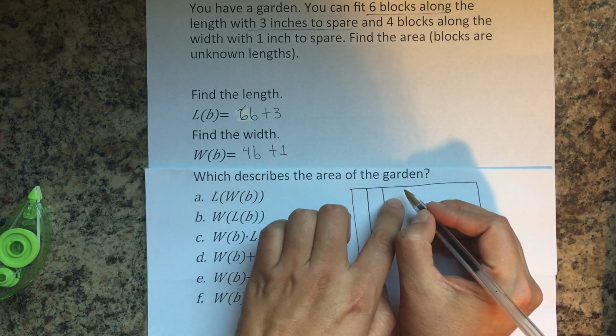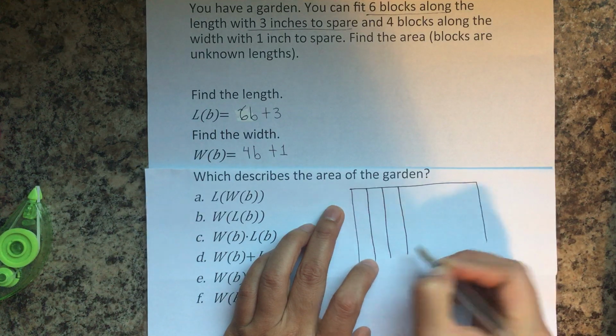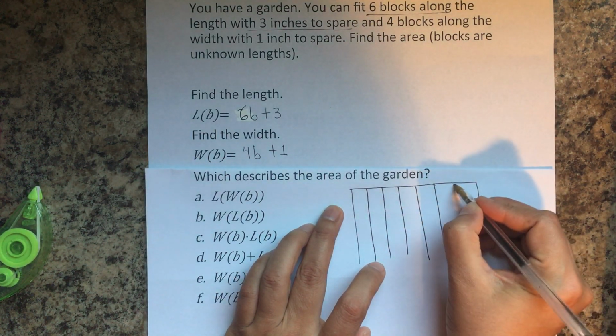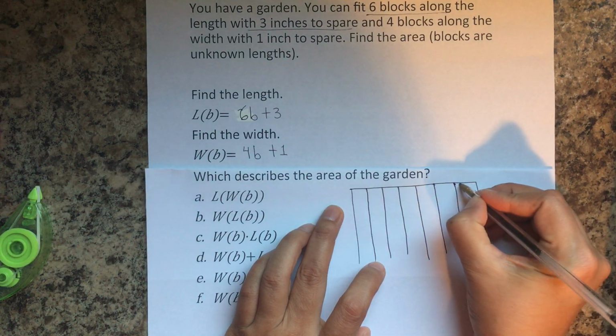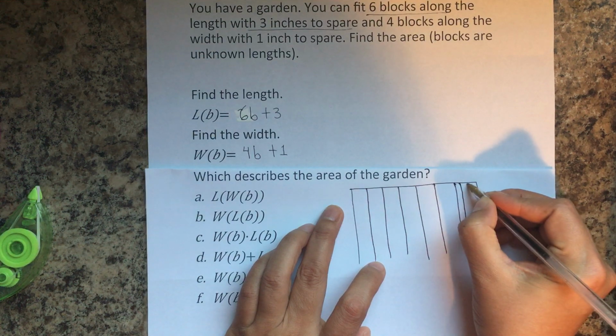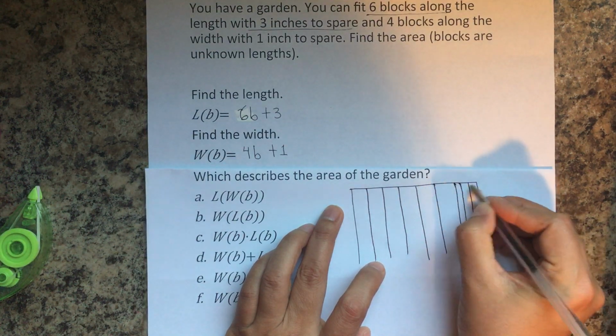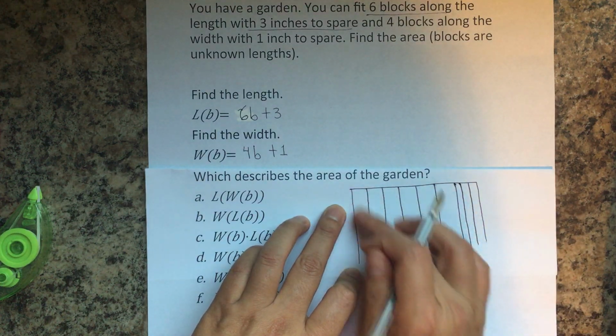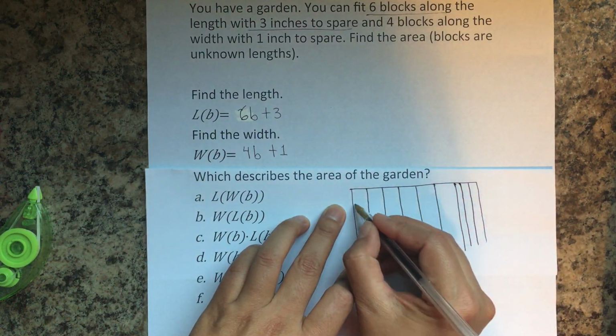So 1, 2, 3, 4, 5, 6, and then 3 inches to spare. So maybe 1 inch in there, 2 inches in there, and then 3 inches. Okay, more or less. And then on the width, it says that it has 4 blocks.